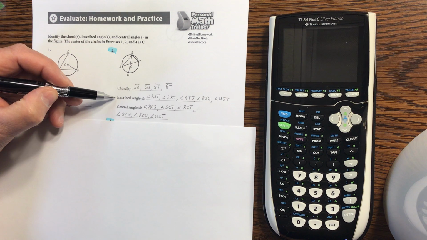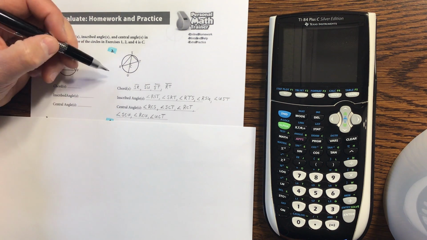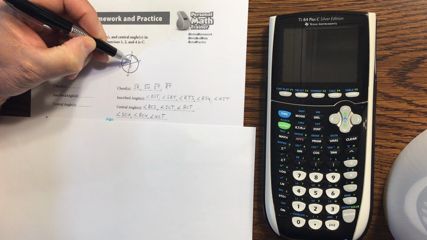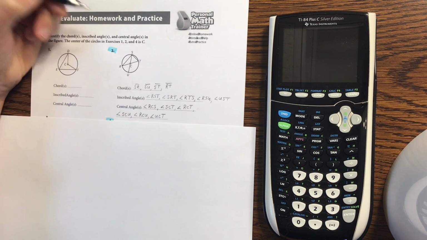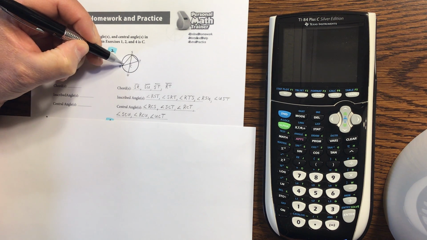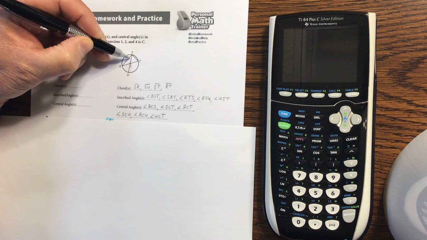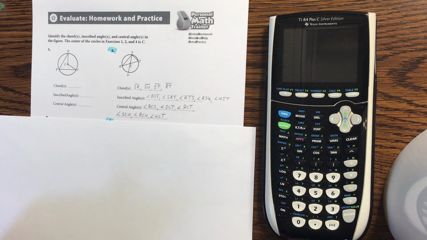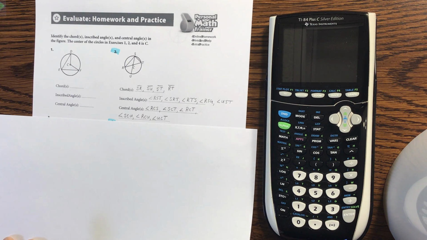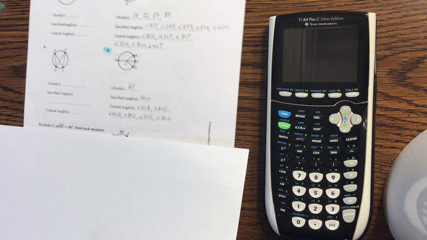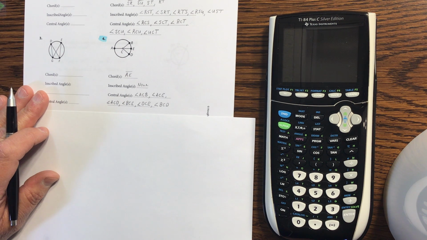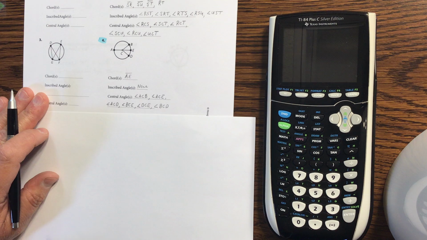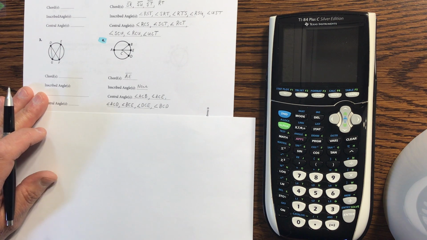Once again, inscribed angles, there are several in here. You just have to look at it. Remember, a central angle deals with the center of the circle. An inscribed angle is the angle with its vertex on the circle, formed by two chords. So I'm not going to go over those. You can look at this, pause the video, copy it down, and then come on back.